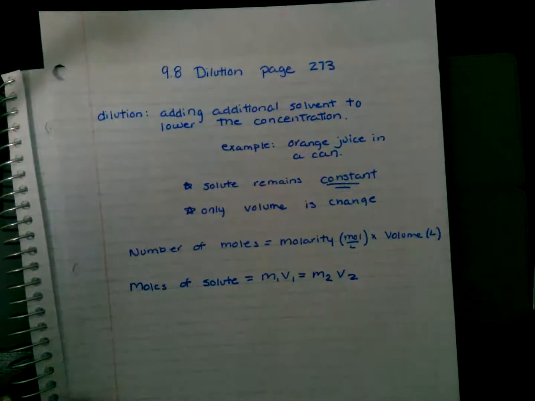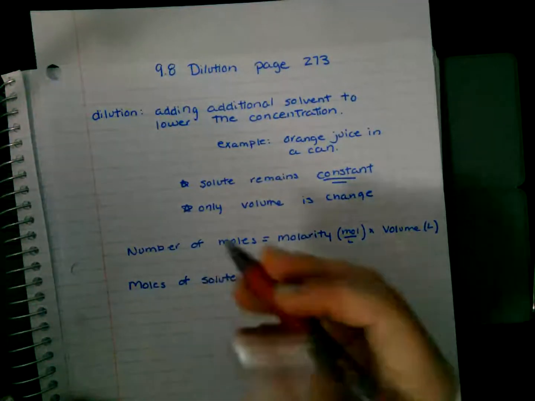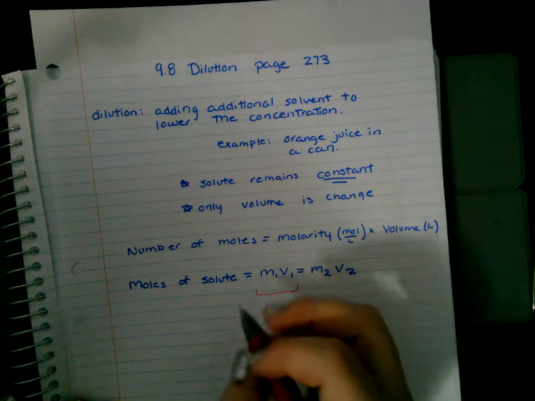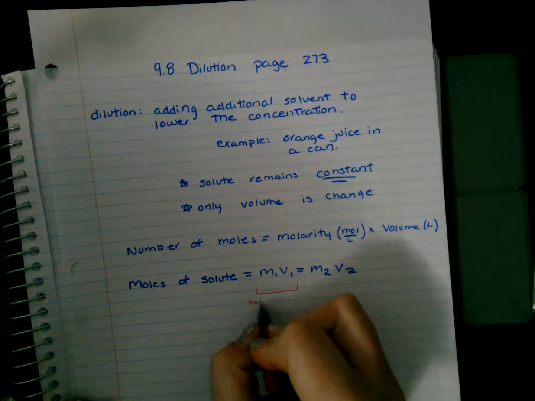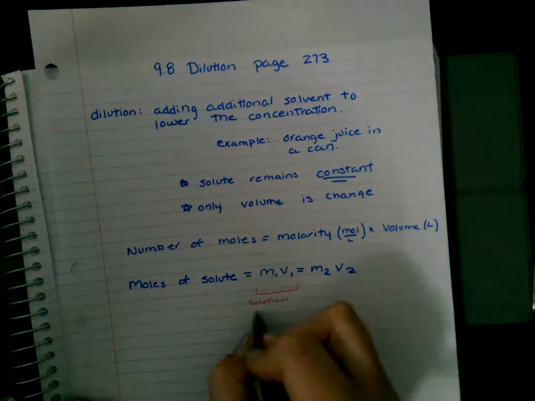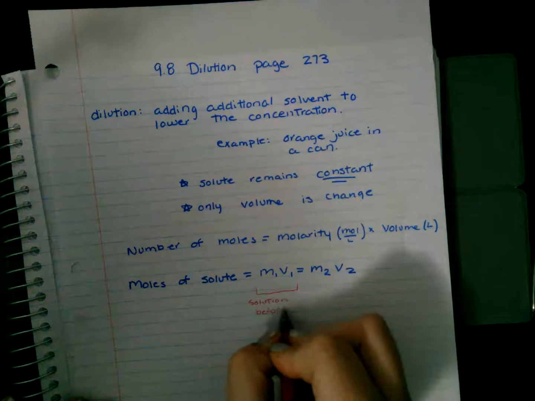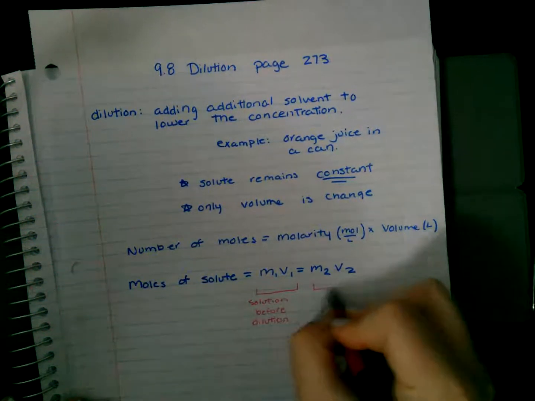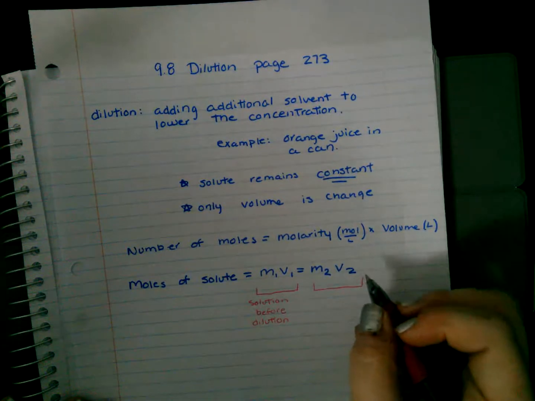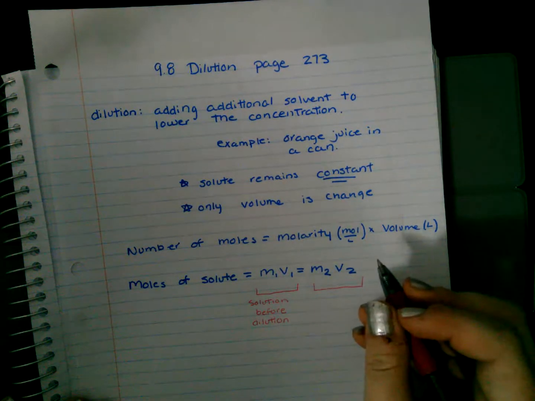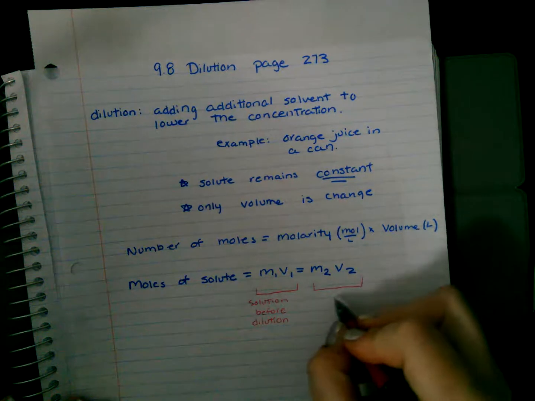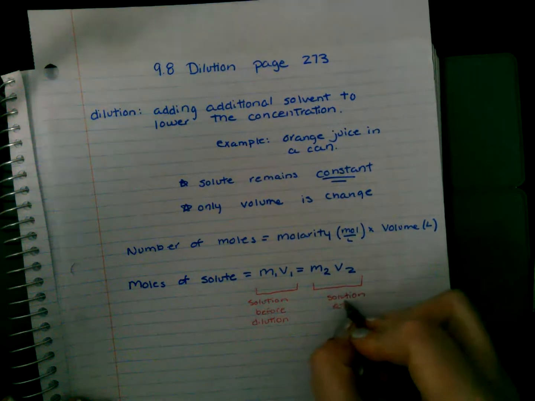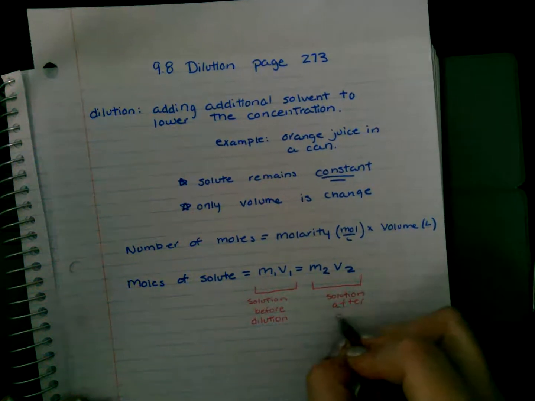So this side is going to be the solution before dilution. And the second part of the equation is going to be the solution after dilution.